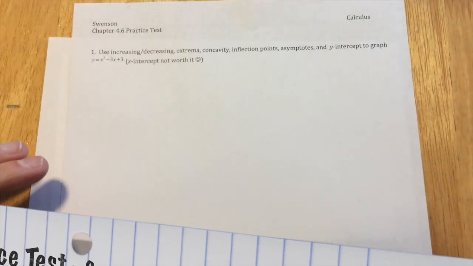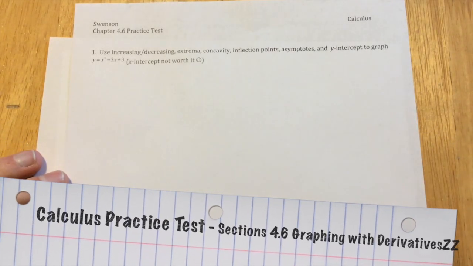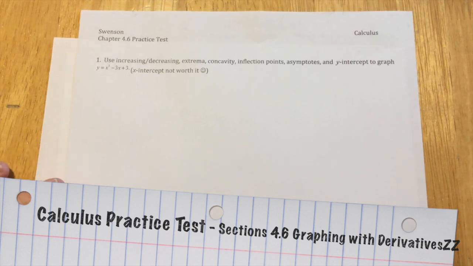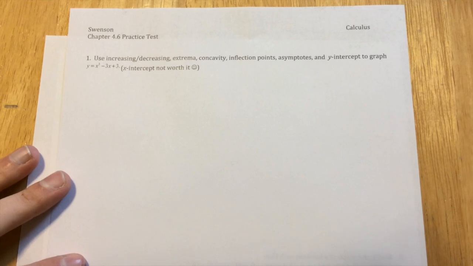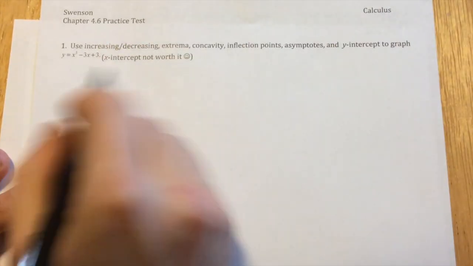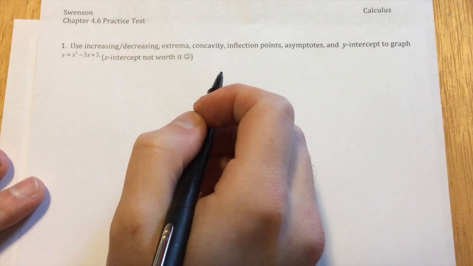All right, so I'm going to quickly go over the practice test that I passed out today. Hopefully, it was pretty straightforward. If you have any questions, please let me know prior to the test tomorrow, and let's get to it. So let's zoom in just a little bit. Okay, we're going to be graphing these, finding all the relevant information.